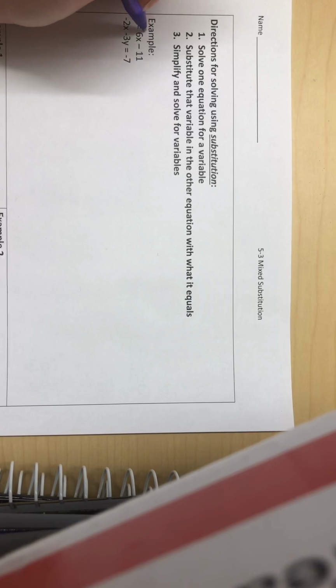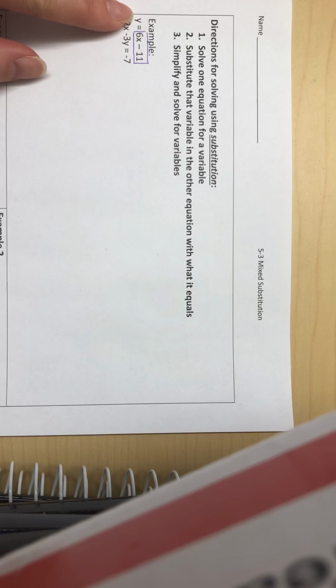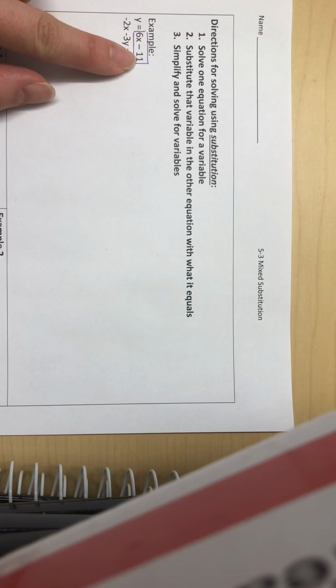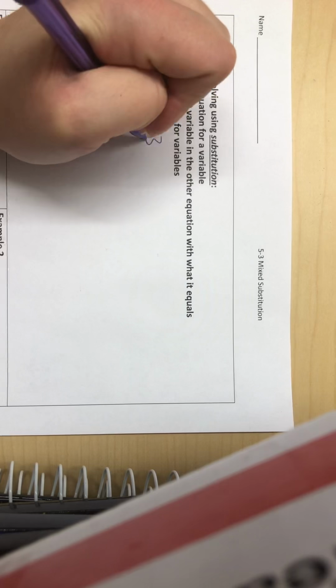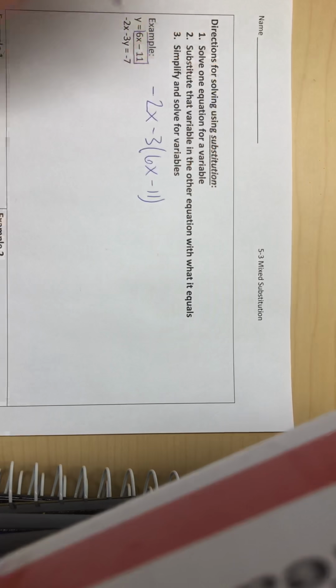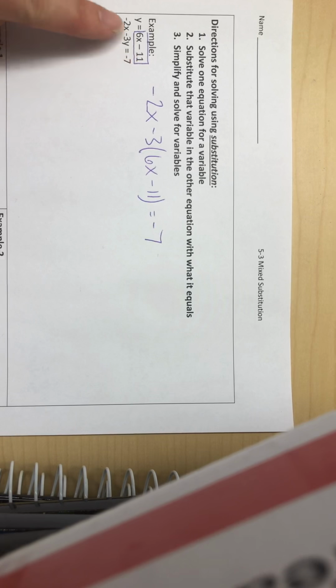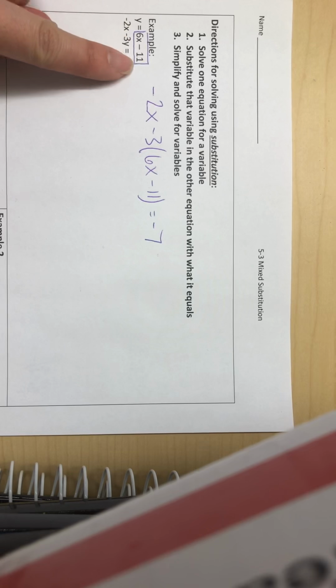So we know that this part right here, 6x minus 11, is actually equal to y. So because of that, we can replace this y in the second equation with 6x minus 11. So I'm going to go ahead and rewrite this second equation here, negative 2x minus 3, but instead of the y, I'm going to put parentheses here and replace it with 6x minus 11, close parentheses, and then resume equaling negative 7. So again, I've just replaced this y here with 6x minus 11.